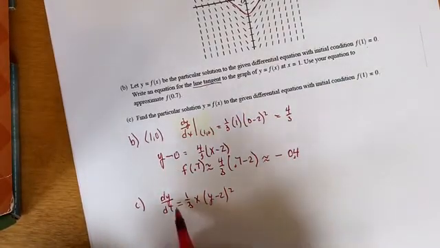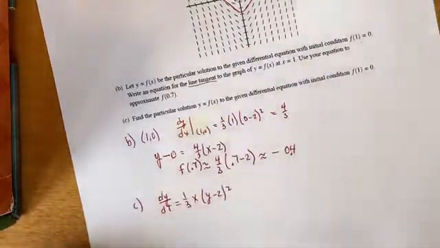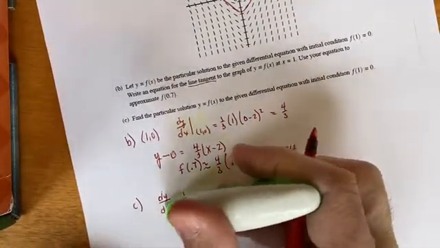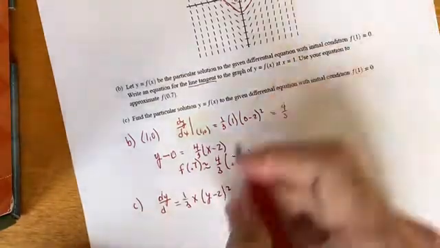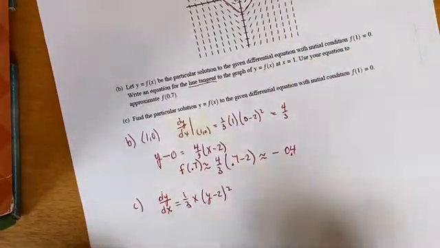So if we separate the variables, oh, that's funny, I said dt. Because I always don't say dt when I need it. Now I didn't need it, and I said it.